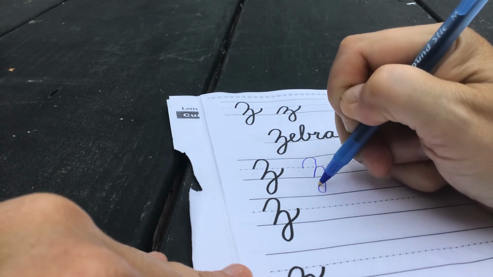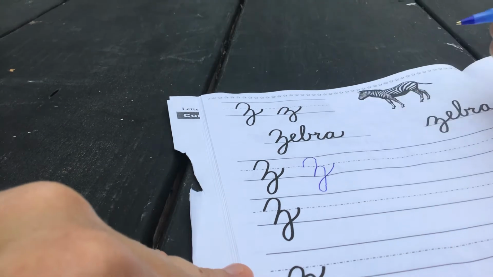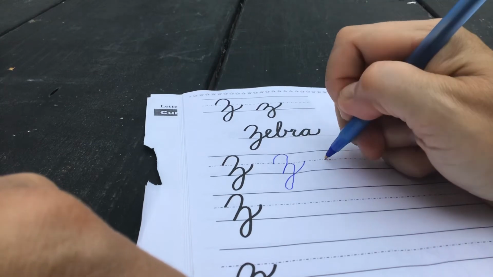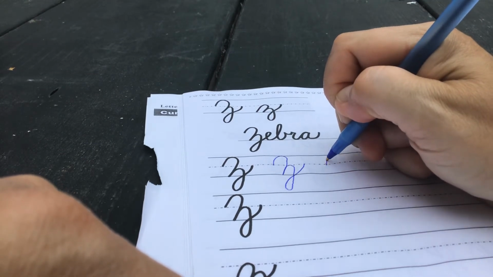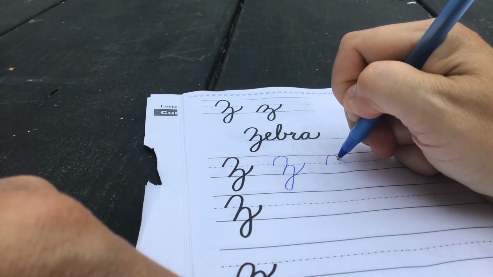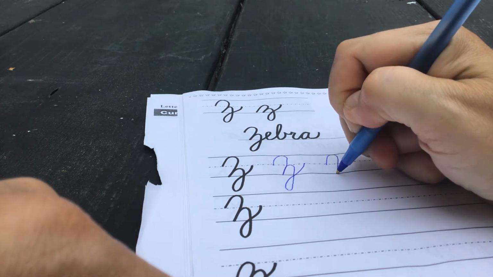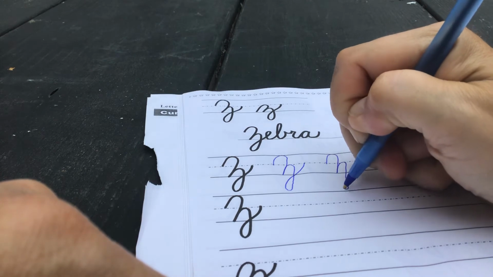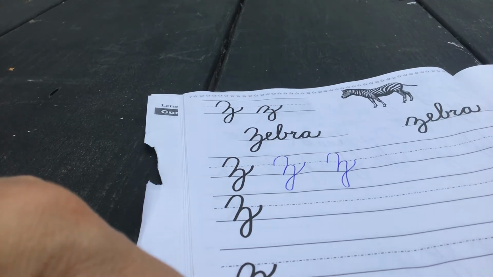Then I'm going to go into the basement and I'm going to make a loop and come back up. Okay, so watch again because this one is tricky. We start on the dotted line. I'm going to go up to the top line, all the way back down to the bottom, back up to the dotted line. Now I'm going to go into the basement, loop, and come back up.